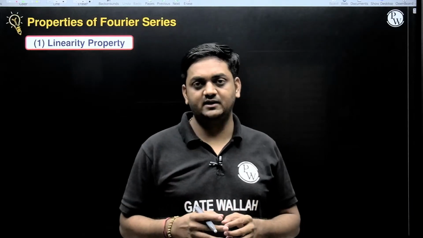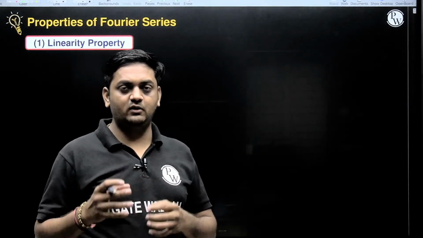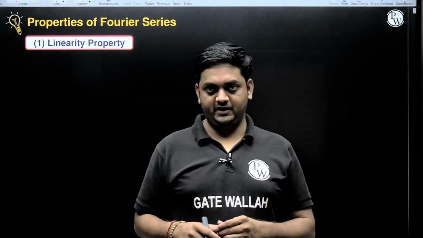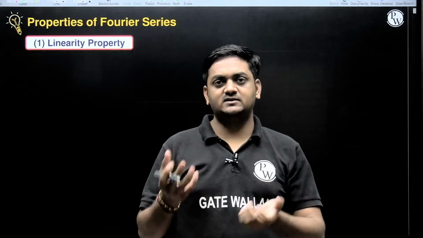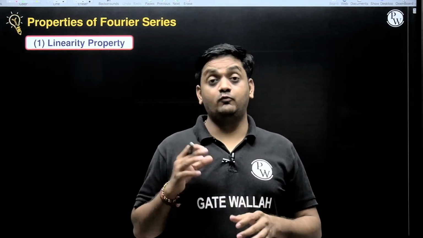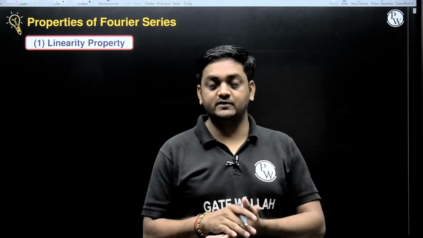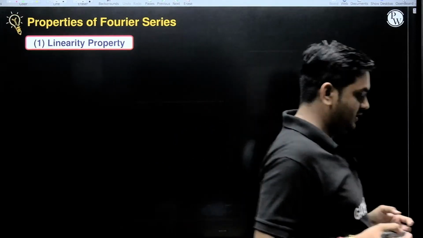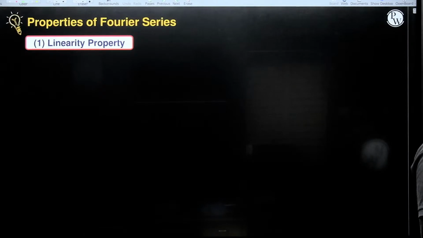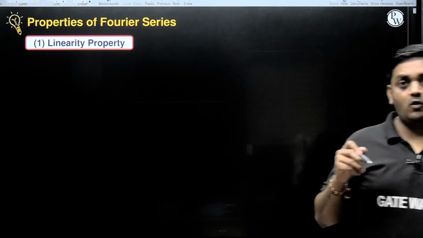They are not asking theoretical type questions, or the proof of any property. They can ask the proof of the property in an ECE conventional or subjective type paper, but here you have to focus more on how to utilize the property in the question rather than mugging up the proof of the given property.